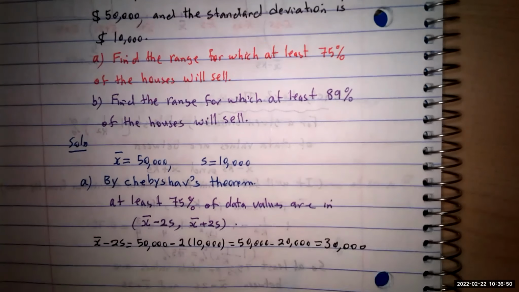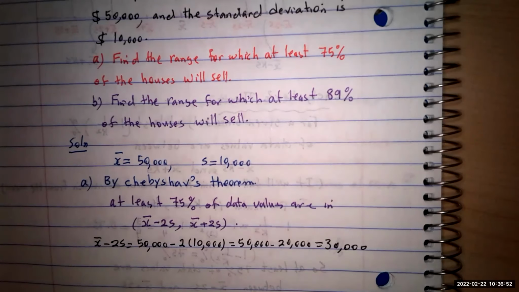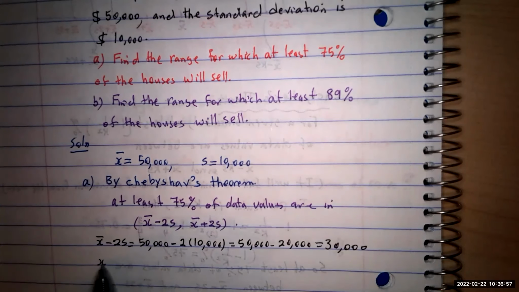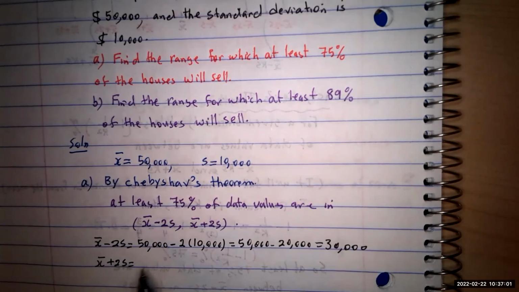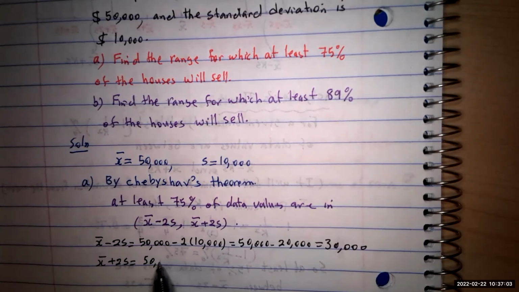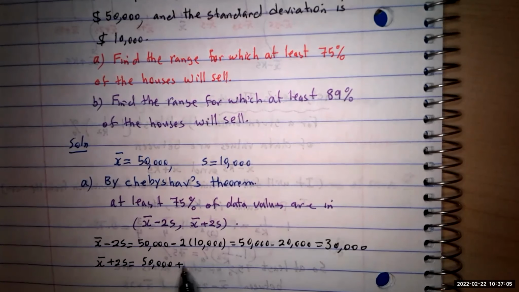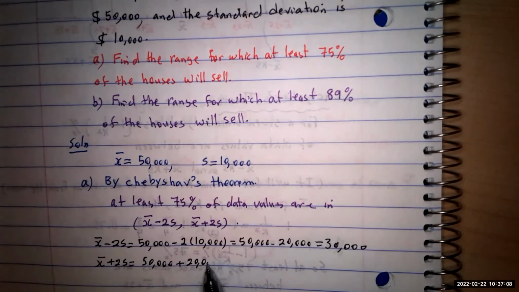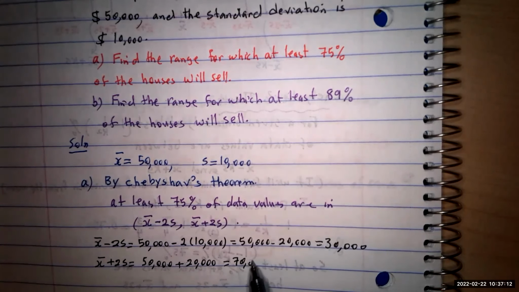That would be the lower range, if you like. Then we do the other way around, X bar plus 2s, which is 50,000 plus 20,000. So that would give us 70,000.